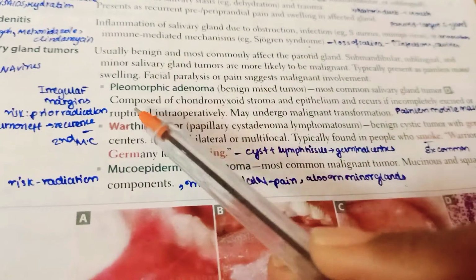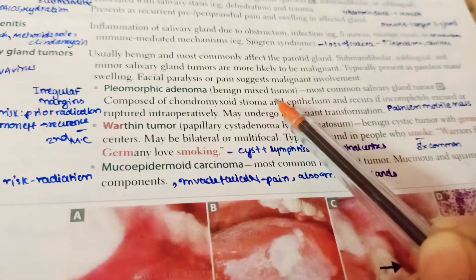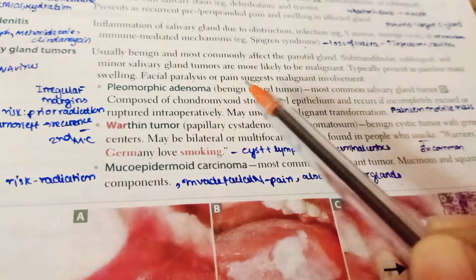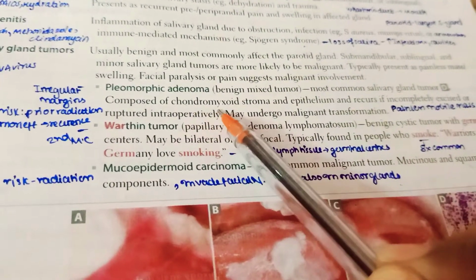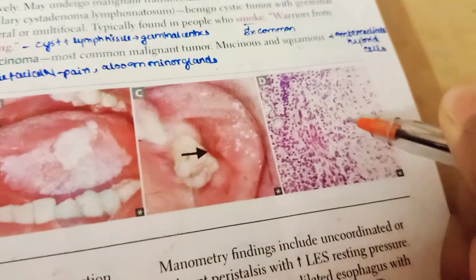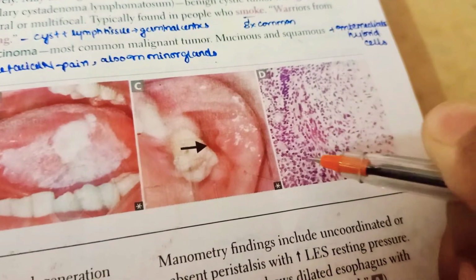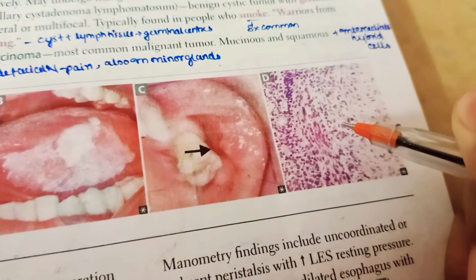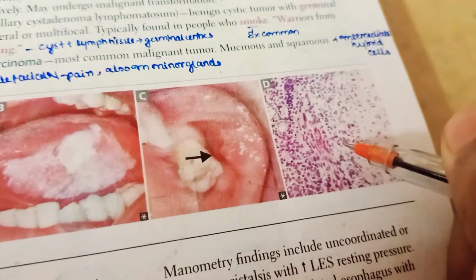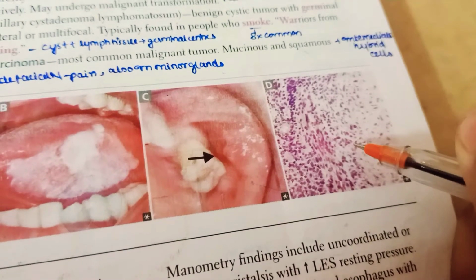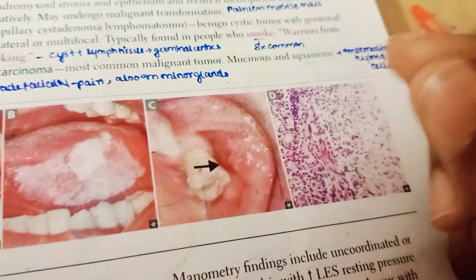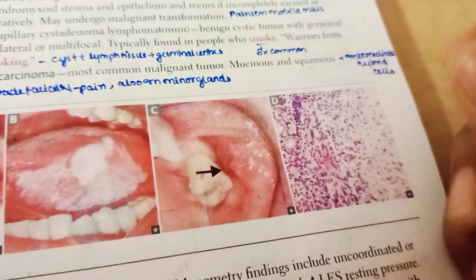So first let us see the pleomorphic adenoma. It is a benign mixed tumor. Mixed tumor means mixed types of cells are found. It is the most common salivary gland tumor. It consists of chondromyxoid stroma and epithelium. Actually, you can see this one is a pleomorphic adenoma. It recurs if incompletely excised or ruptured intraoperatively. It may undergo malignant transformation. It is a painless mobile mass. Irregular margins are present. Risk is prior radiation. If you remove this tumor and some of the tumor is left over, again it may recur.